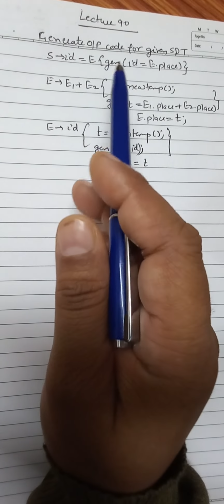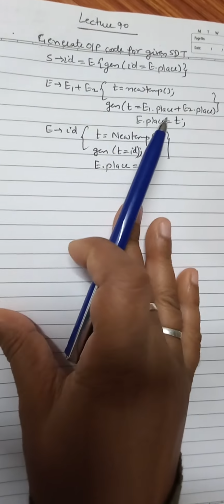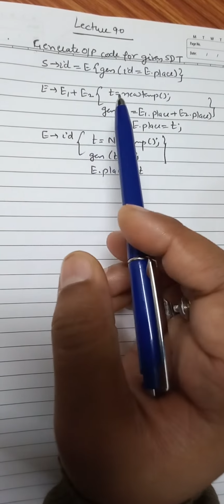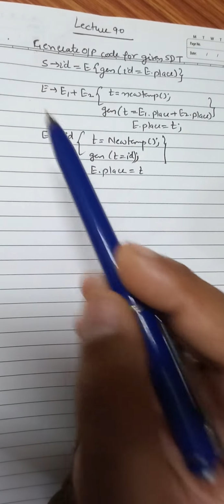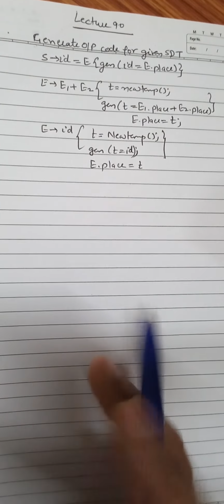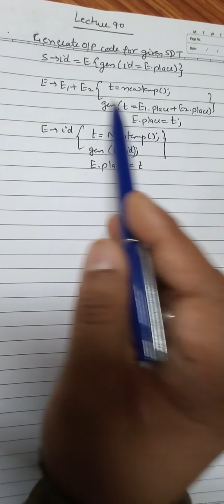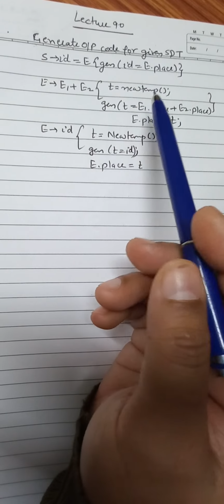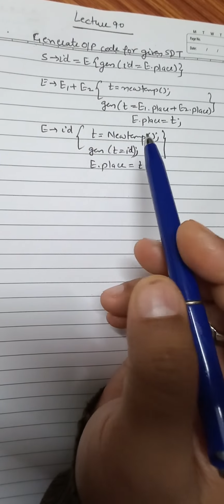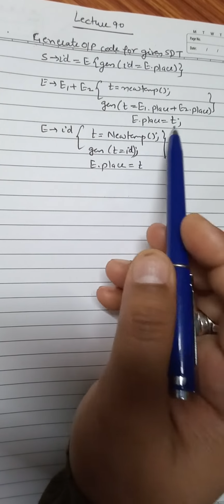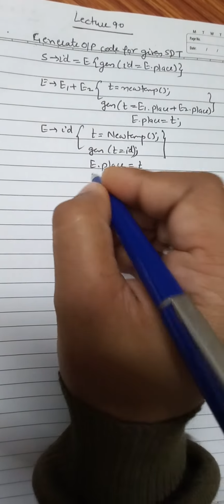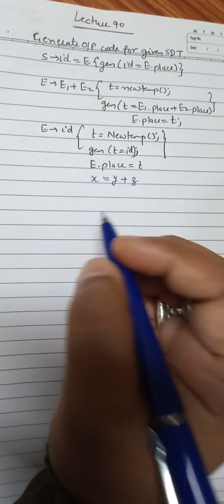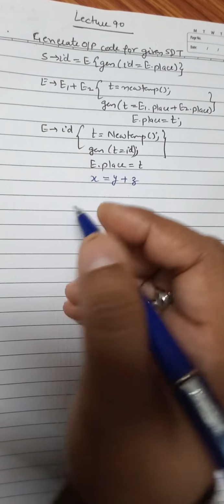Today we need to generate the optimal code for the given SDT. The SDT is S tends to ID, ID is equal to E; E tends to E plus E1 plus E2; and E tends to ID. For that we need to generate optimal code, and we are supposing here that new temp is a function that returns the name of the new temporary variable on every call, and we are assuming T is a temp variable, and we are assuming the string is x tends to y plus z. So what will be the optimal code for this?